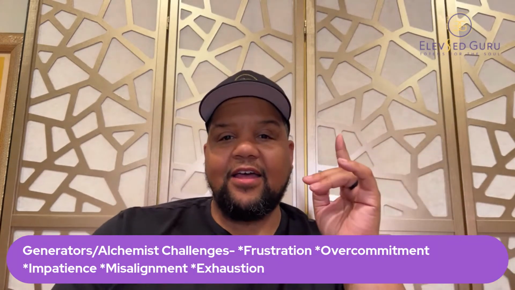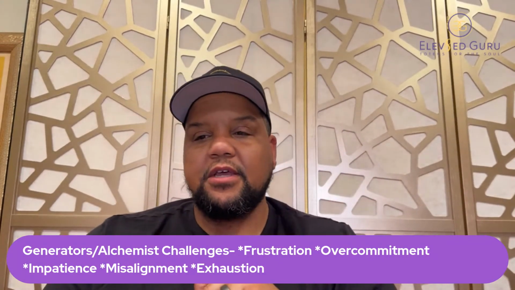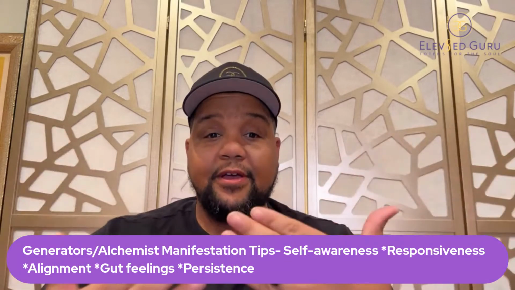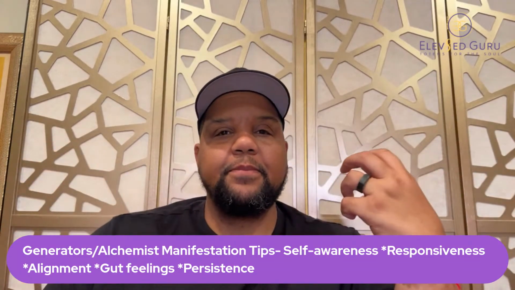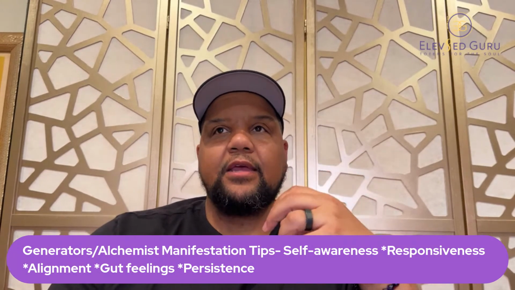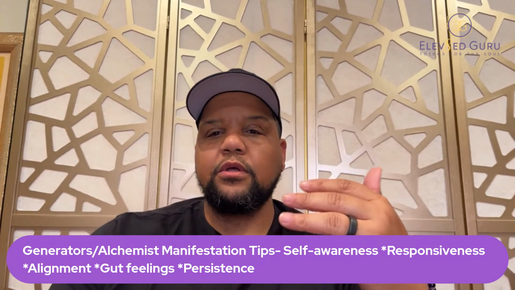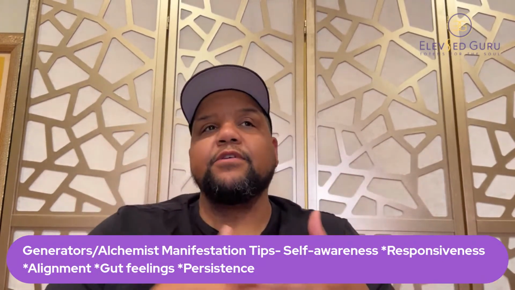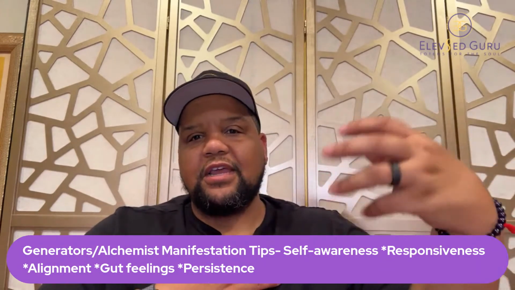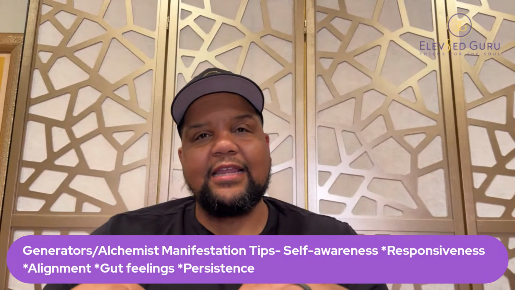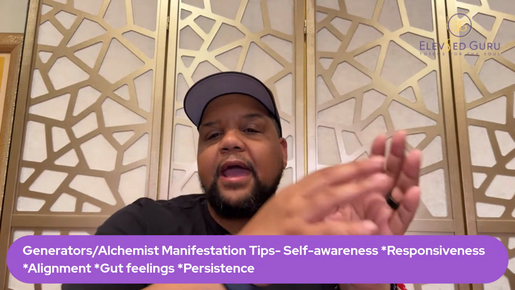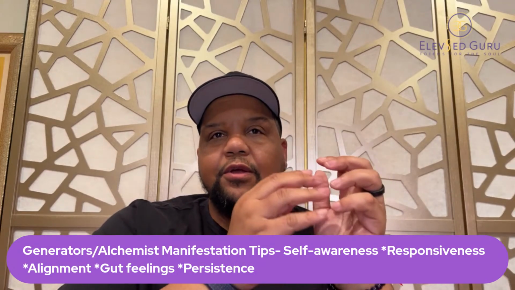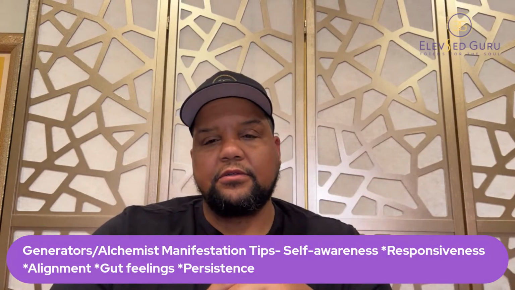So that's the challenges for the alchemist. The manifestation tips for alchemists: self-awareness, responsiveness. Alchemists can get in their own zone. So first of all, having self-awareness, they need to develop a deep understanding of their own mission, purpose, passion, interests, their natural talents, and then use their energy as a way to fuel those passions, right?